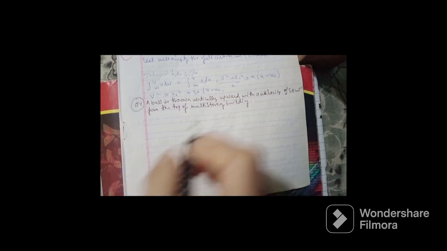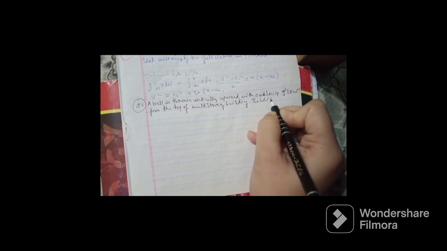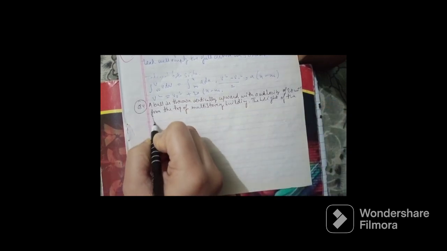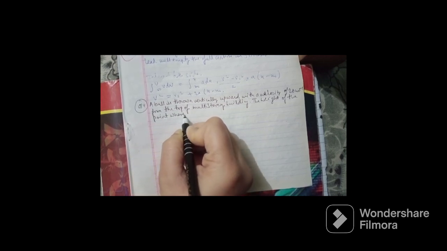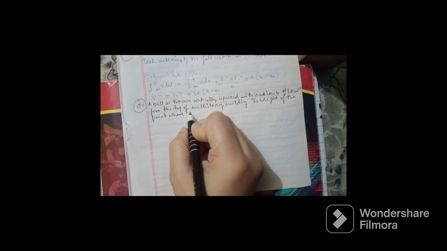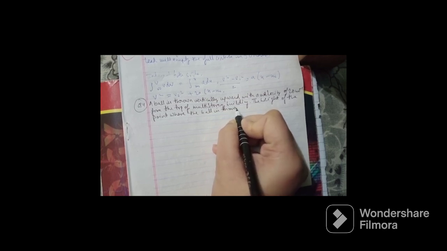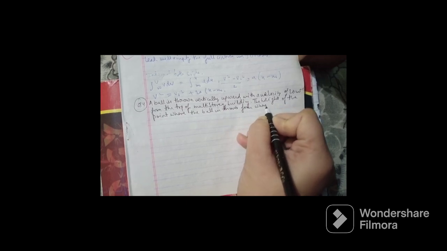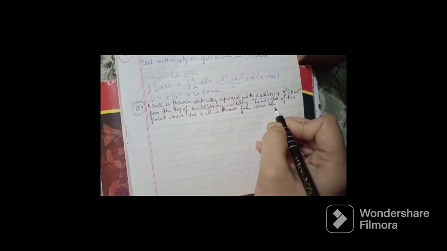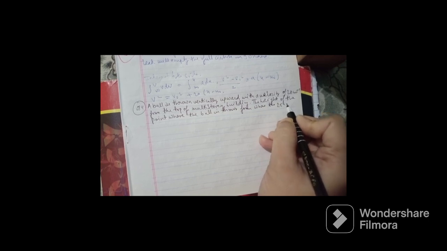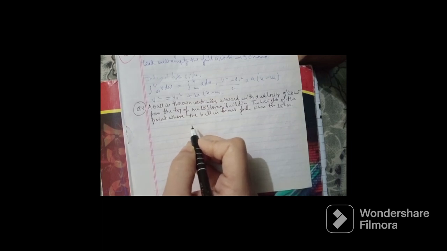Here, the height of the point from where the ball is thrown is 25 meters from the ground.